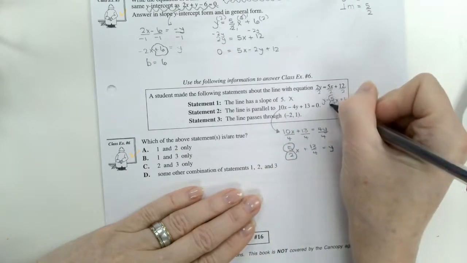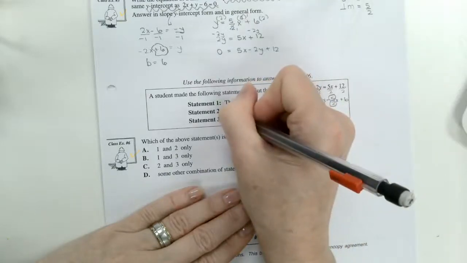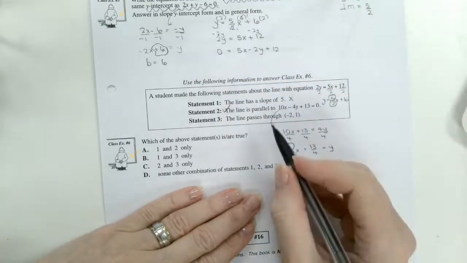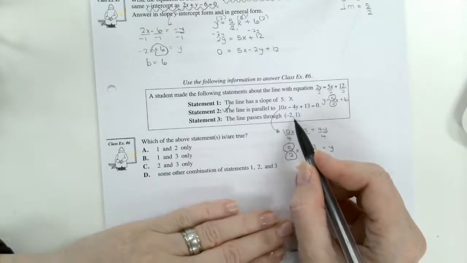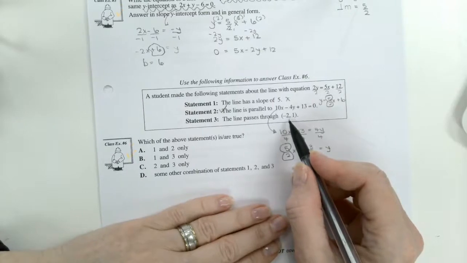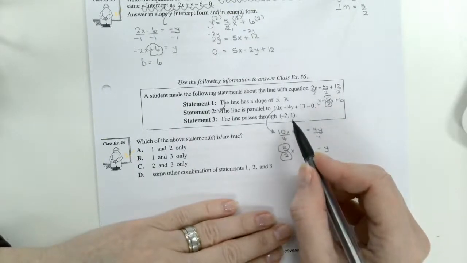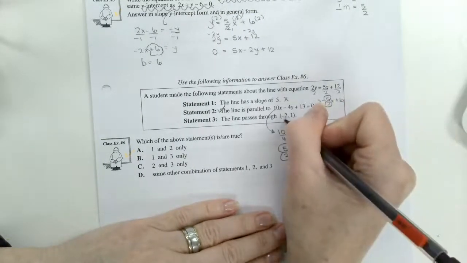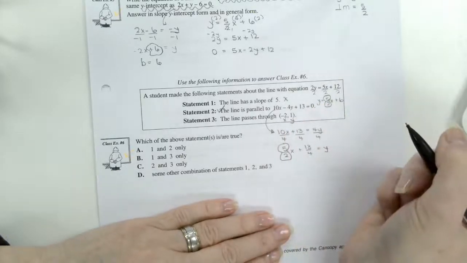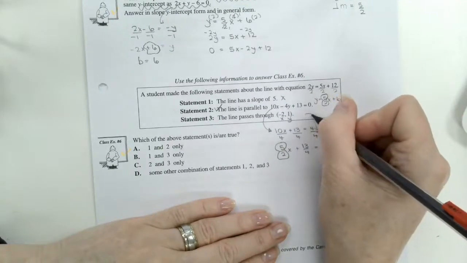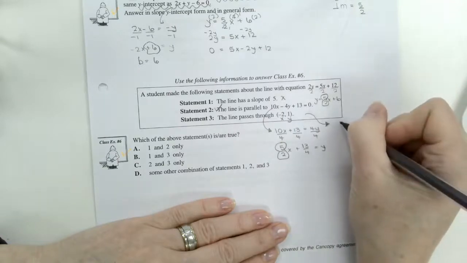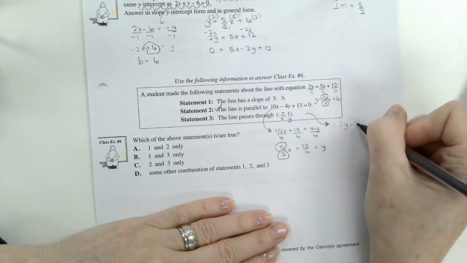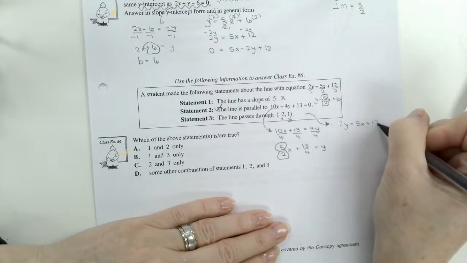The line passes through -2 and 1. The easiest way to do this, and this is one you'll use later on quite a bit, and sometimes it's the part that we forget. This is an x part, this is a y part, so let's just substitute into the original equation and see if it actually works. So it's called, does it satisfy the equation? Does it make the equation happy? So our equation is 2y equals 5x plus 12, and now we'll substitute in that point.